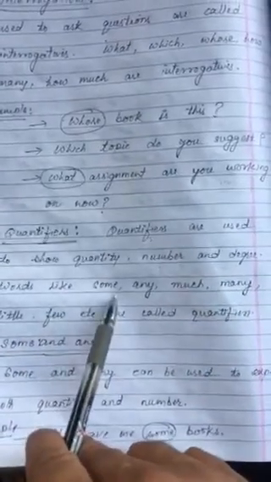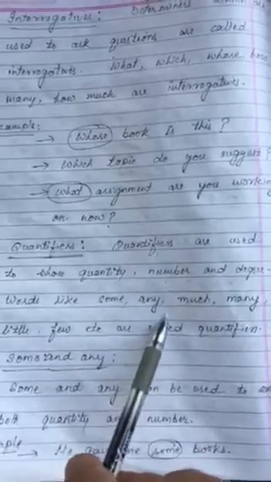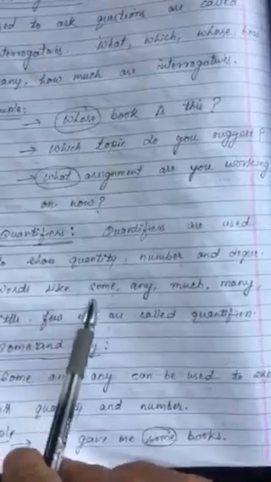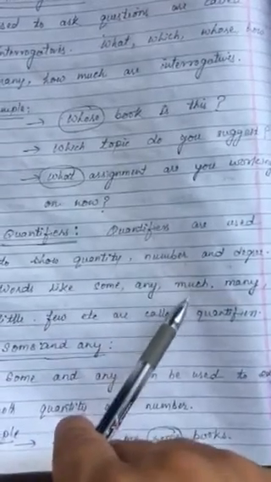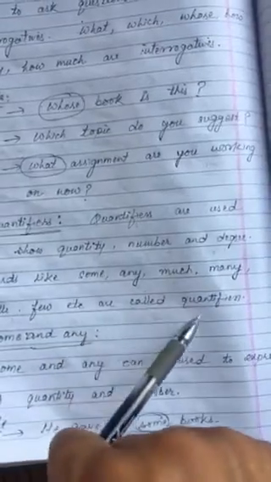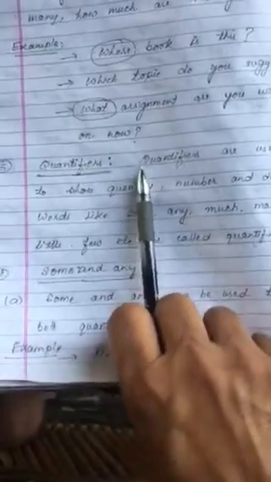Words like some, any, much, many, little, few, etc. are called your quantifiers. These words are very familiar to you. Now we will see their uses one by one.